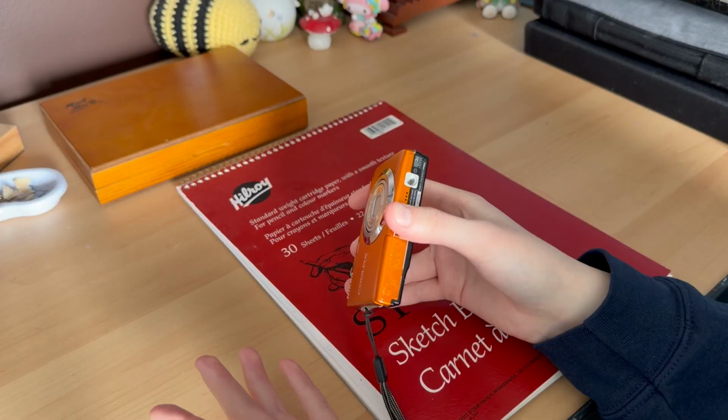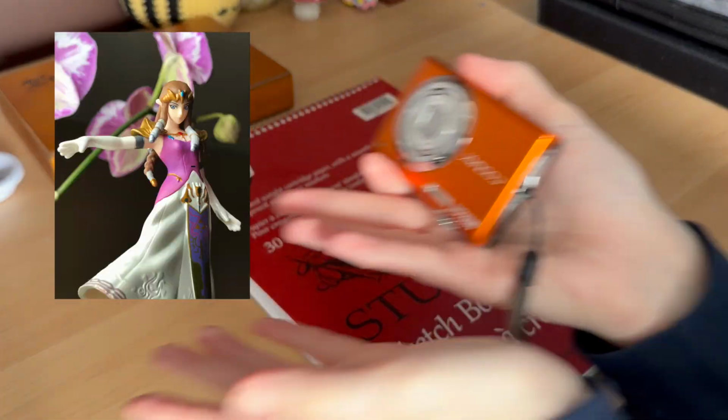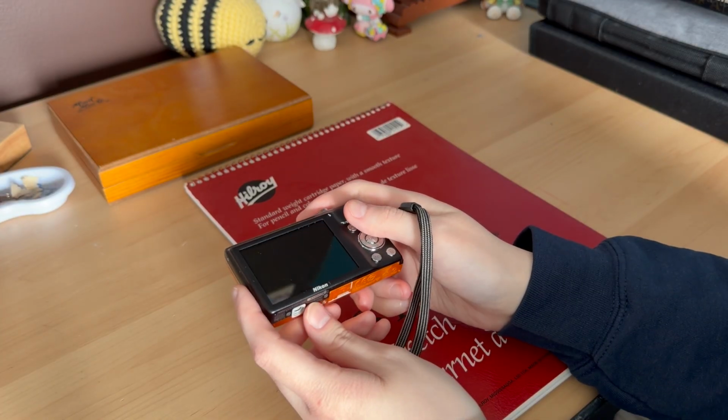Another thing, I love taking pictures as well. I love photography. I can put a few photos on here, do a little, wow, ooh, look at these photos. Can't wait to take more fun photos in the future.